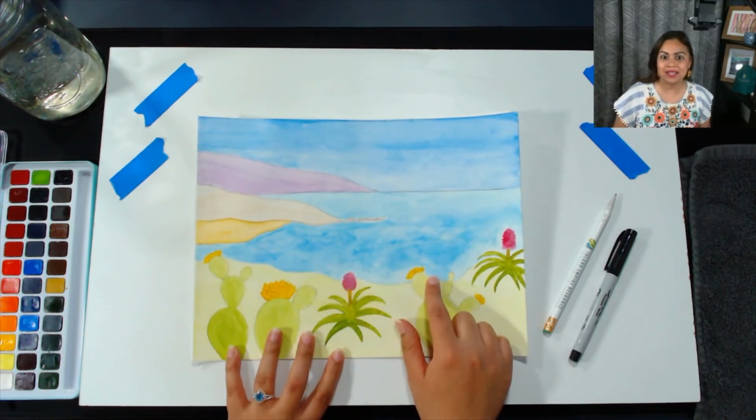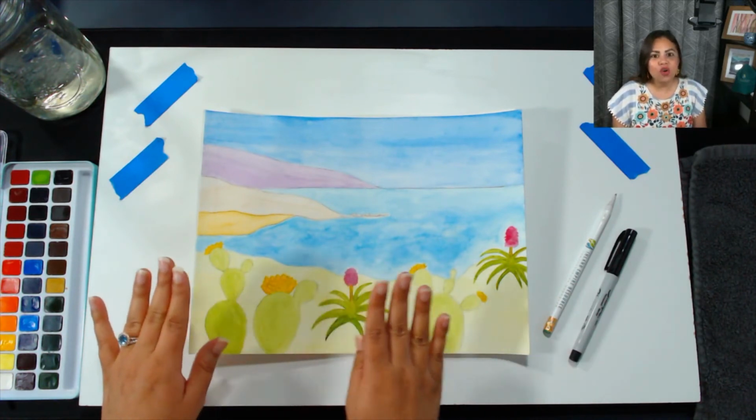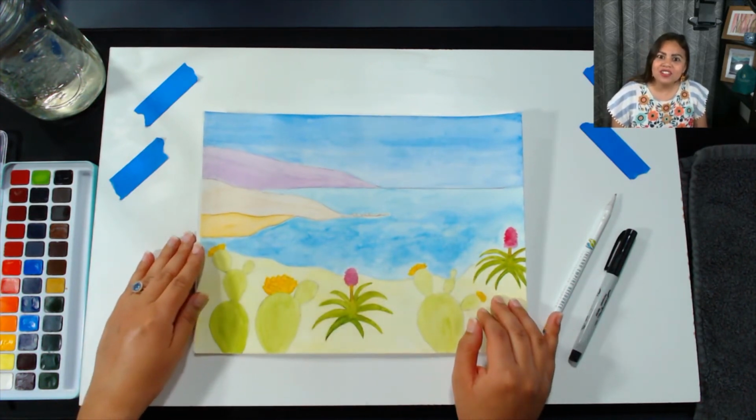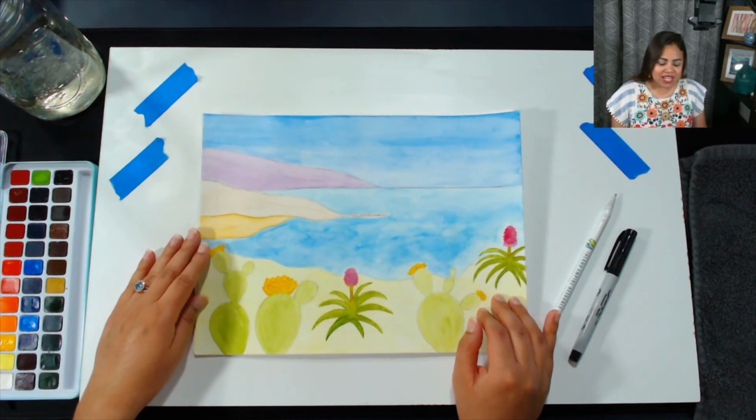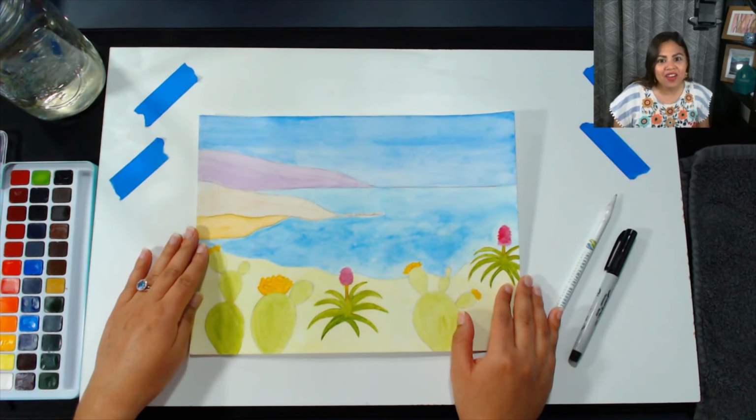Look up different watercolor techniques. There are so many. Research, watch some videos, and try some things out. Really make it your own, have fun, and make your own masterpiece.